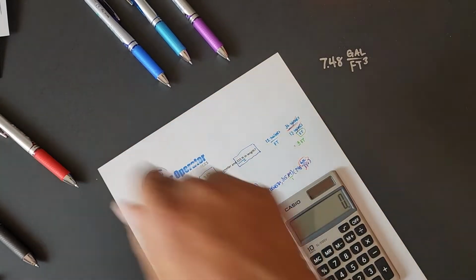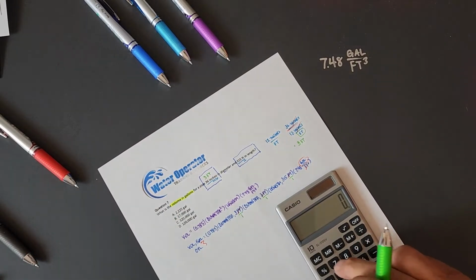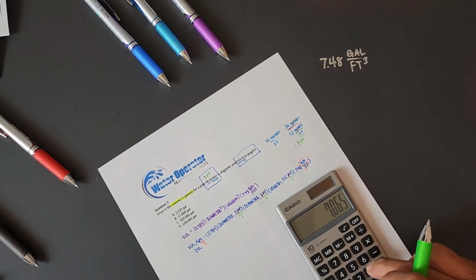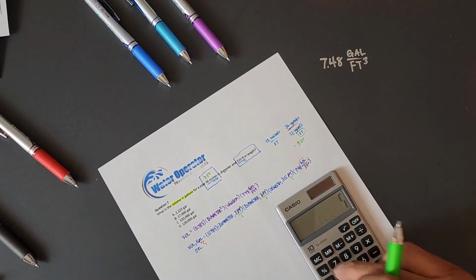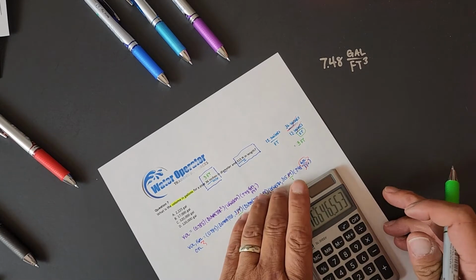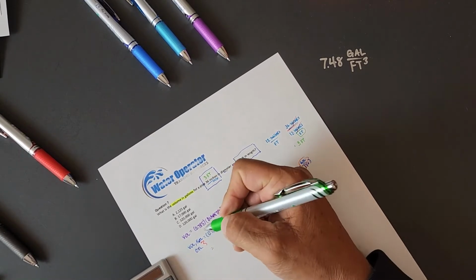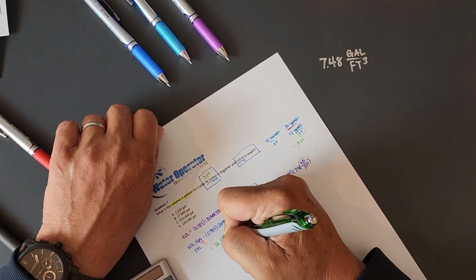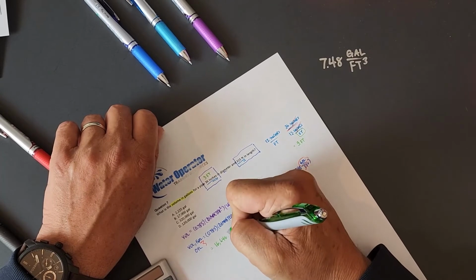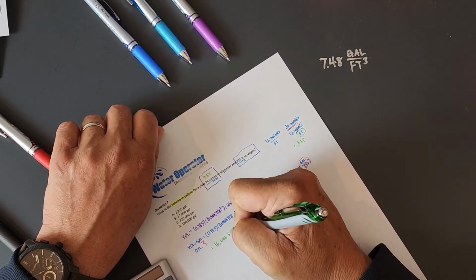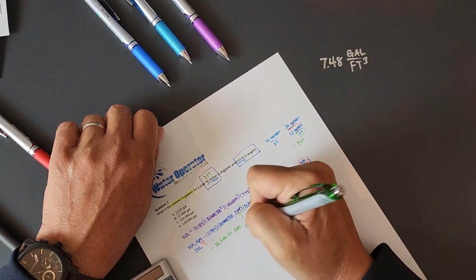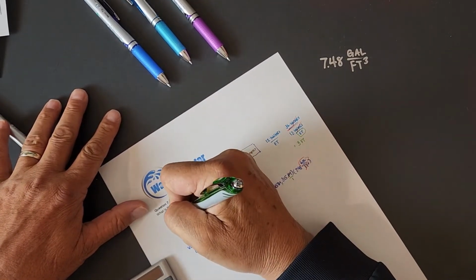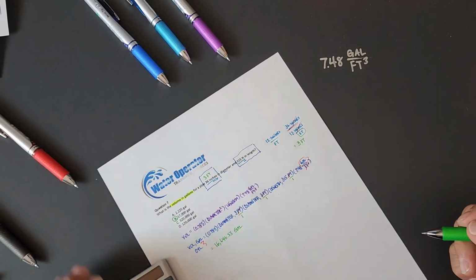That's the unit of measure we want. 0.785 times 3 times 3 times 315 times 7.48, and we get 16,646.55 gallons. We can round that up to 17,000 gallons. The answer is B.